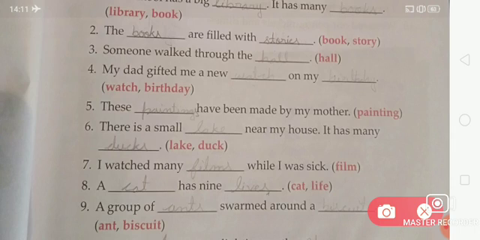6 is, there is a small dash near my house. It has many dash. So we will write, there is a small lake near my house. It has many ducks. 7th is, I watched many dash while I was sick. So we will write here, I watched many films while I was sick. Number 8, a dash has 9 dash. So here we will write, a cat has 9 lives.